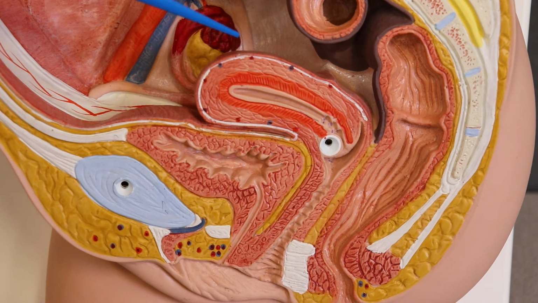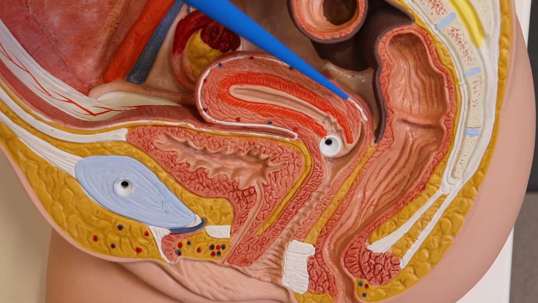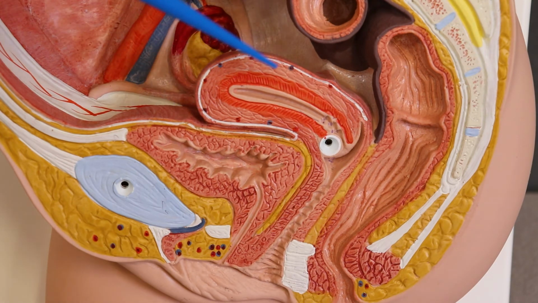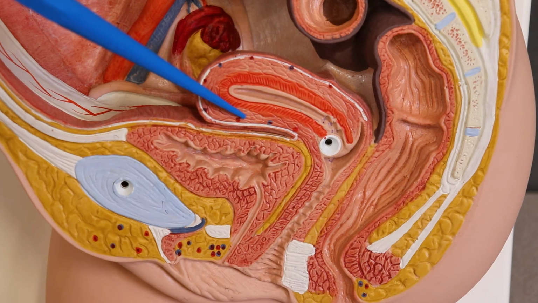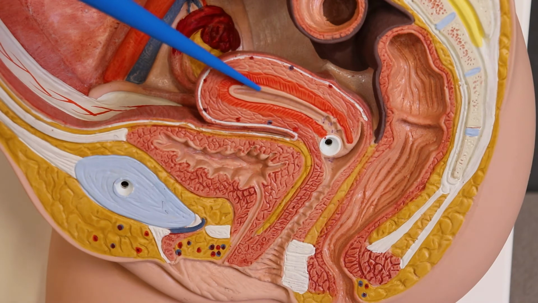Body of the uterus, fundus of the uterus. Layers of the uterus would be the perimetrium or serosa, myometrium, which is the smooth muscle layer, endometrium, the vascular layer on the inside.